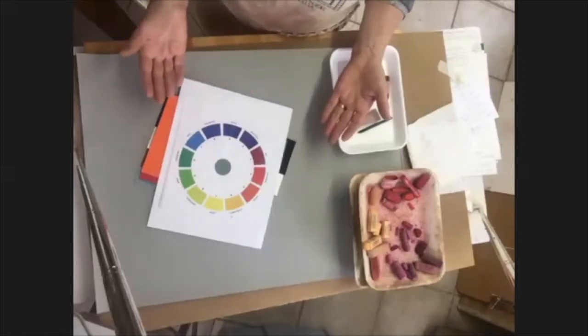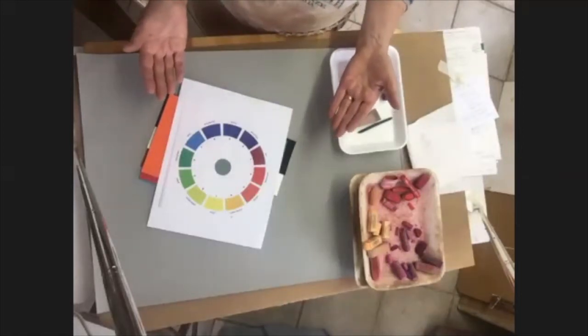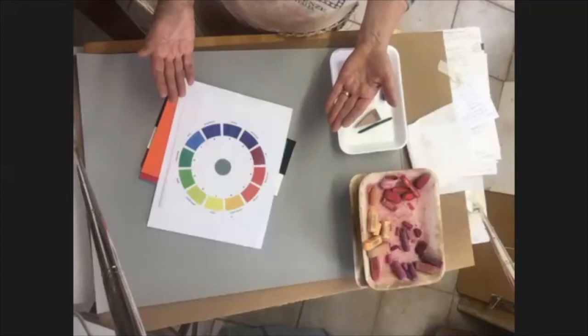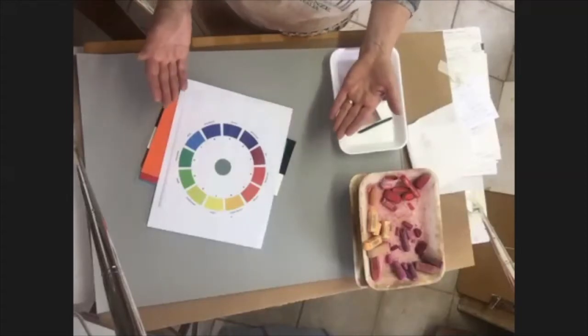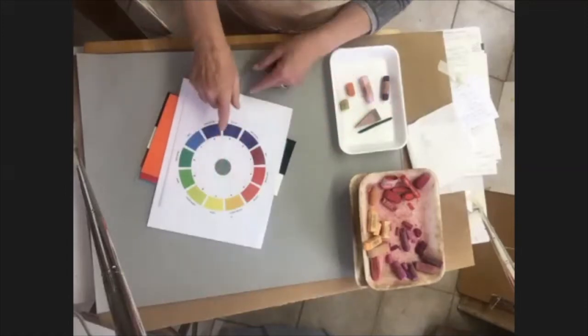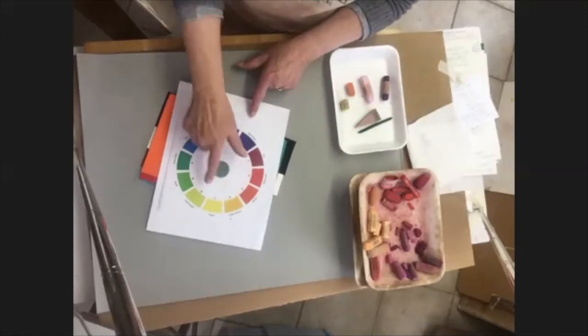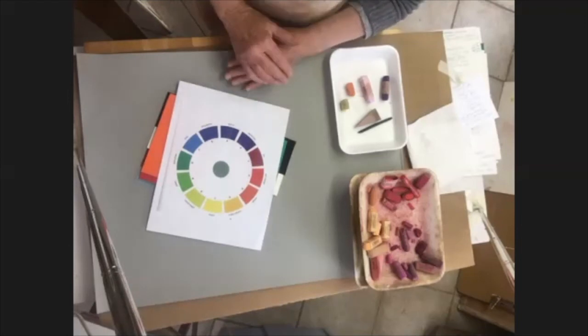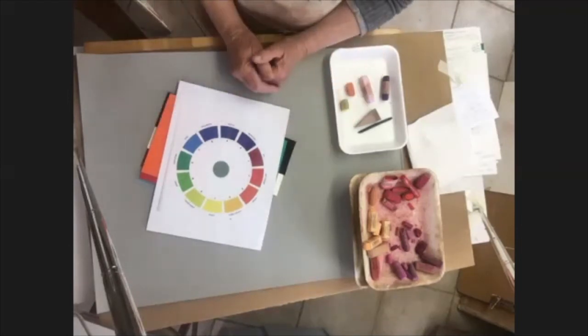You're actually going to get more of an olive green, more of a muted green, because of the biases of the 2 primaries together. So we're talking right now theoretically.